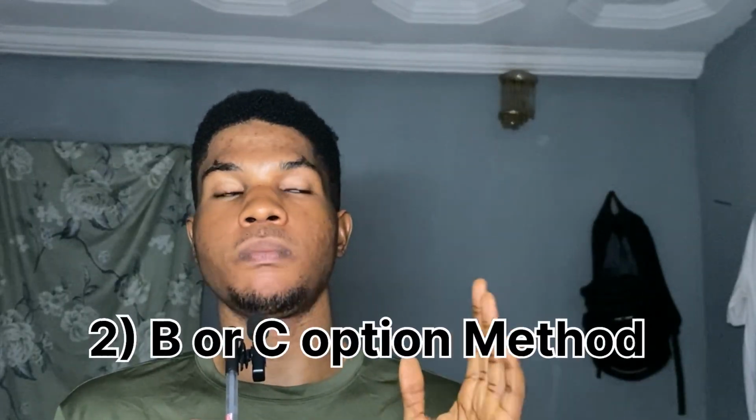Okay, so the next method that actually works for me is a very important method. Take note, the B or C option. I call it the B or C option method. Yes, now this method is used for guessing. So pay attention. This method is all about picking.